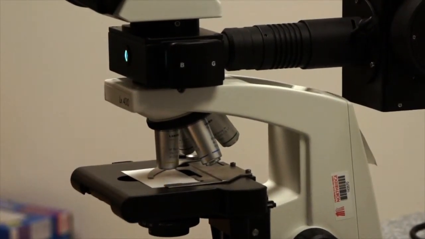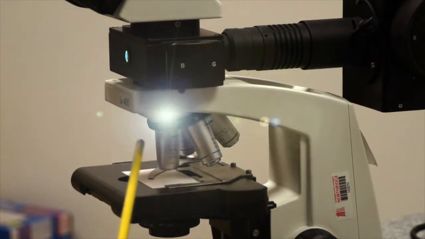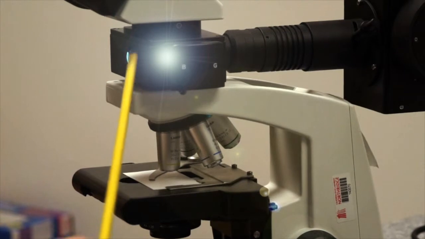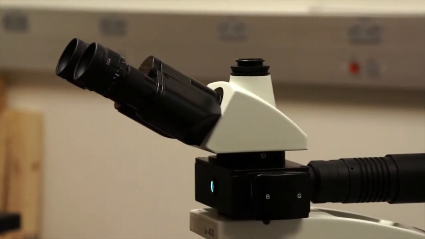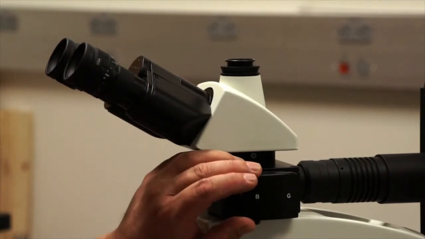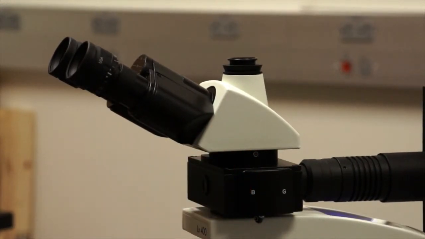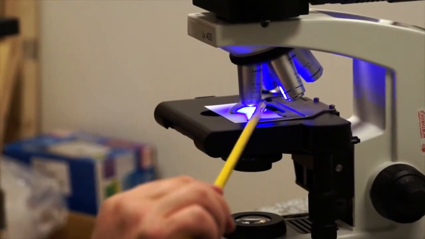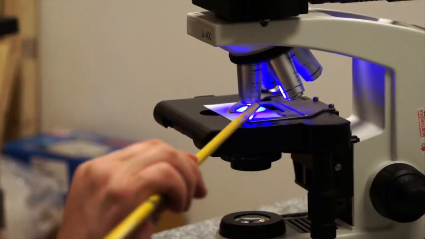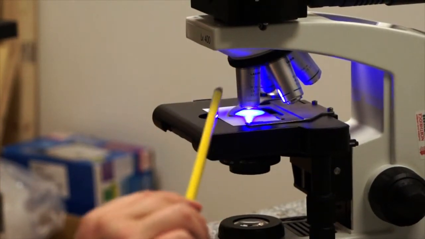Then the light that is emitted from our specimen travels back through the objective, through the mirror, which passes it to the binocular or trinocular head. So if I push a set of filters into the light path, you'll see the bright blue light. What is this light? This is about 490 nanometers of light that is being used to excite our specimen. We'll discuss more about excitation and emission later.